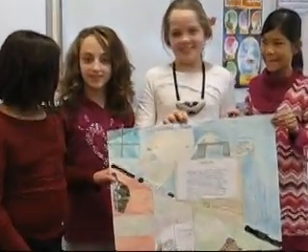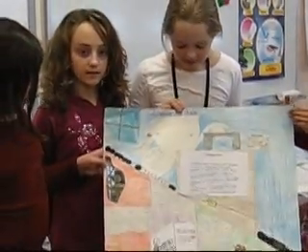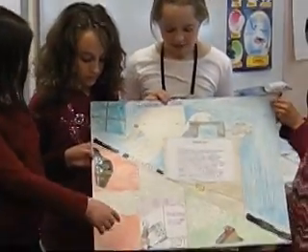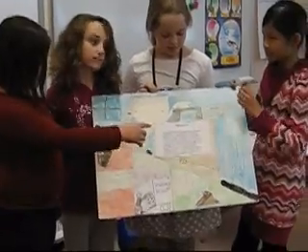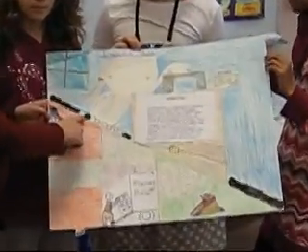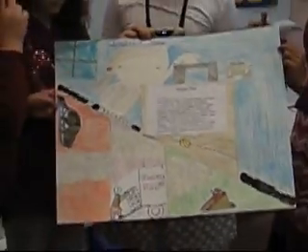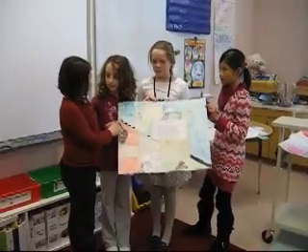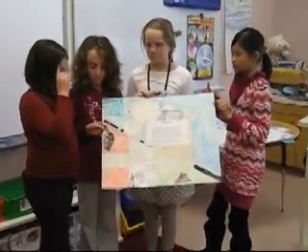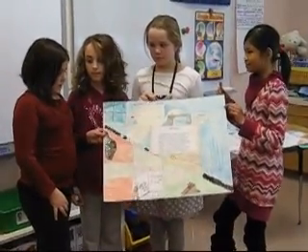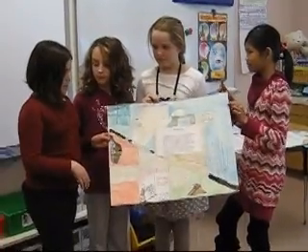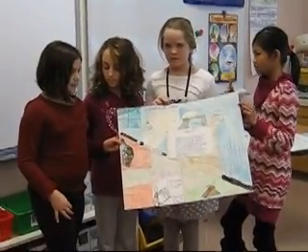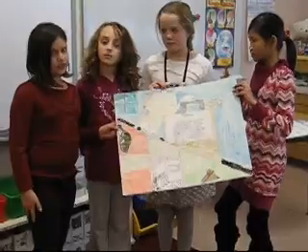Inclined plane. Here we have a suitcase going down a conveyor belt, and a conveyor belt is actually an inclined plane. An inclined plane is a slanted surface, and a staircase is an inclined plane, if you didn't know that.